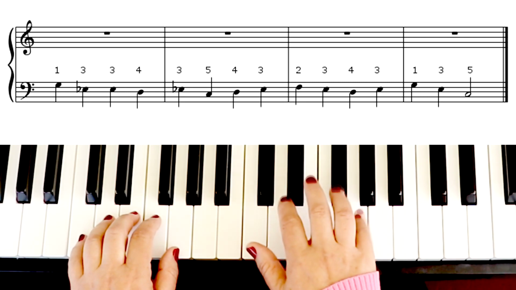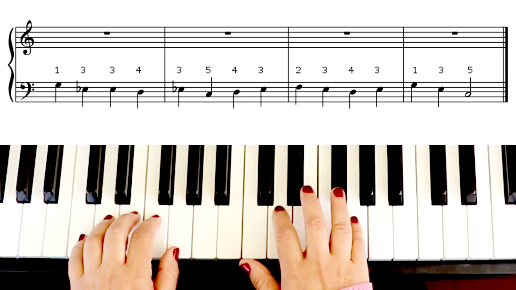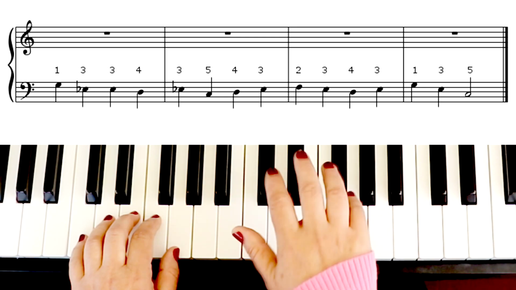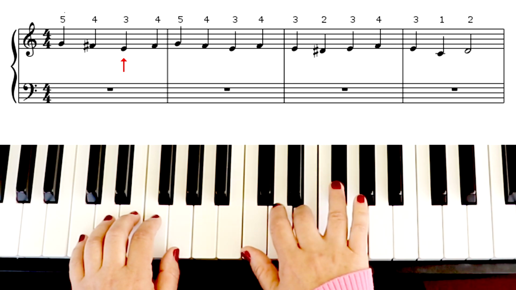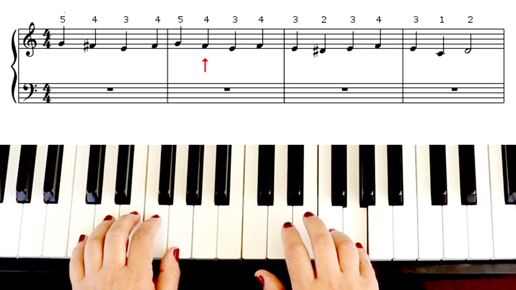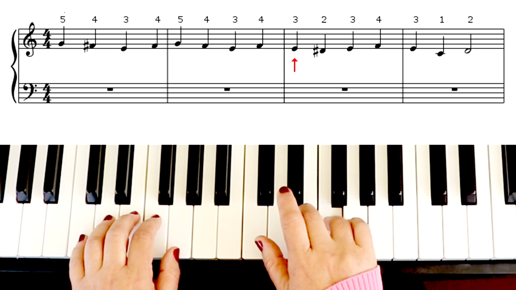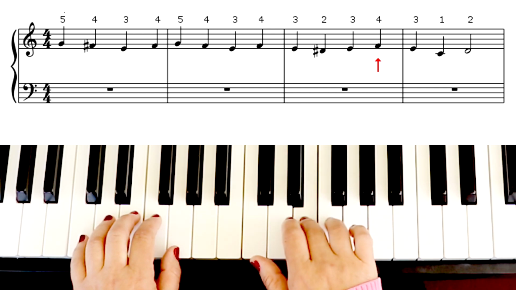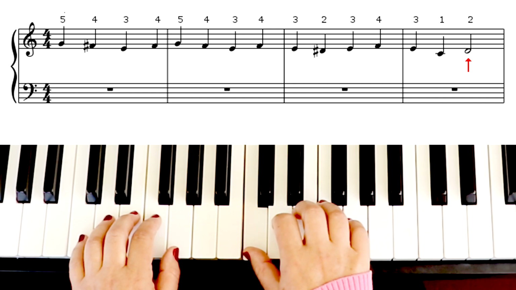So I'll play it from the beginning, and I want you to follow along, and I'll say the note names, and then I want you to play it with me. So I'll play it twice through. Okay. G, F sharp, E, F sharp. G, F, E, F. E, D sharp, E, F, E, C, D.